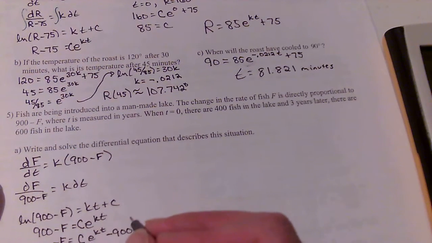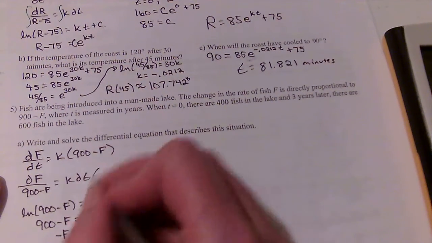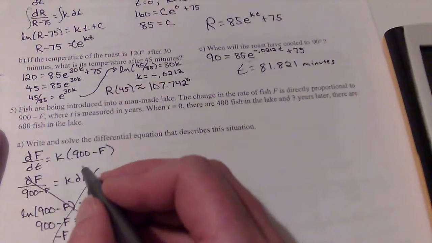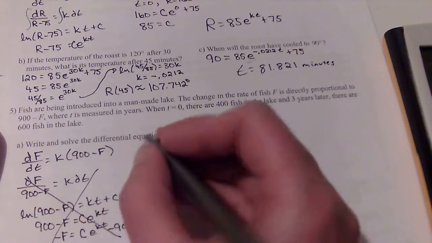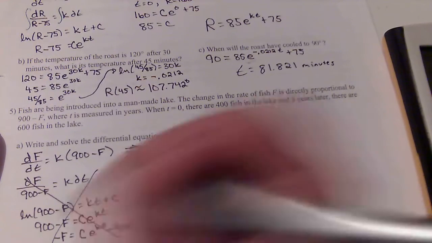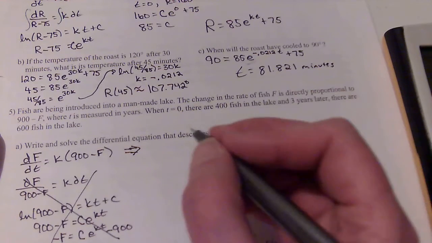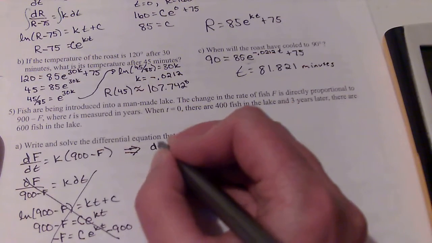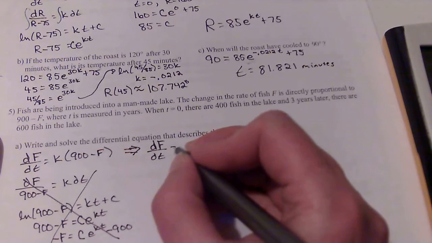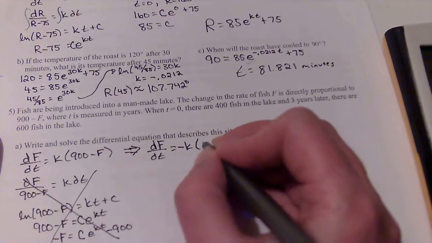You know what I forgot about? I'm going to back up. We need this to be a positive. How can I rewrite that to make F positive? I wasn't even thinking. I suddenly went, that's weird. I shouldn't have a negative F there. Well, if I factor out a negative 1, then I've got this in the right form.